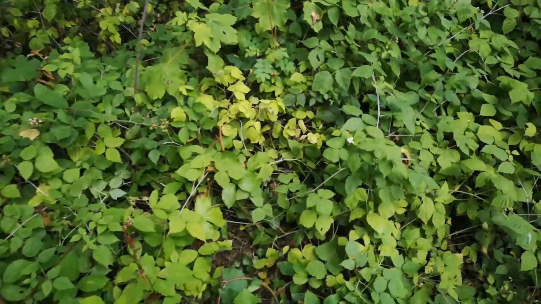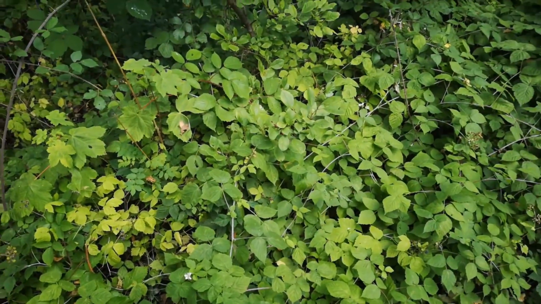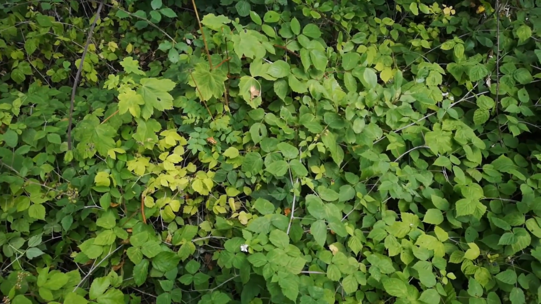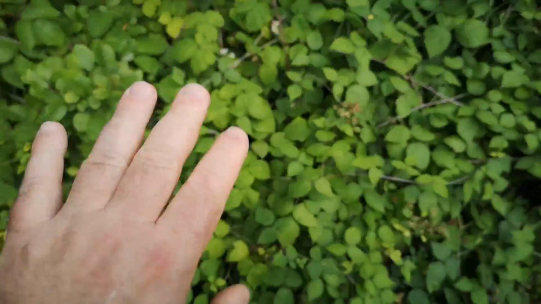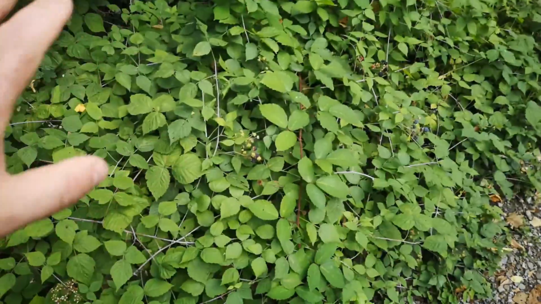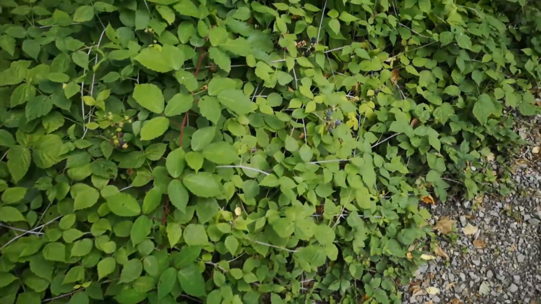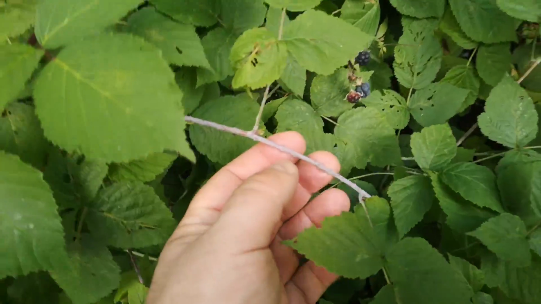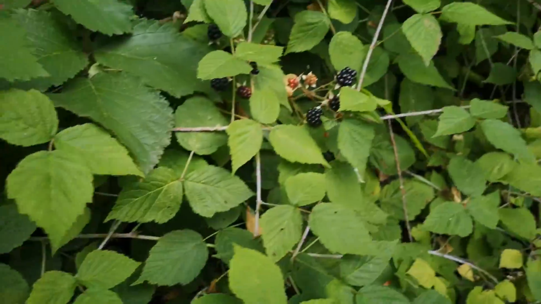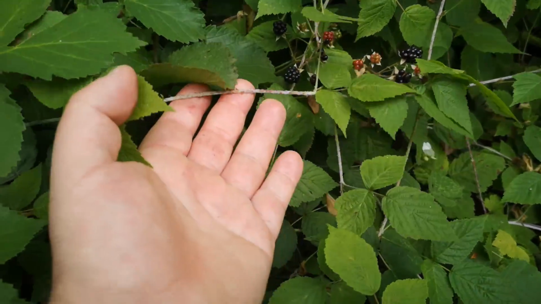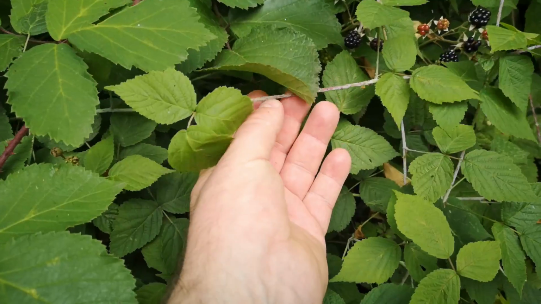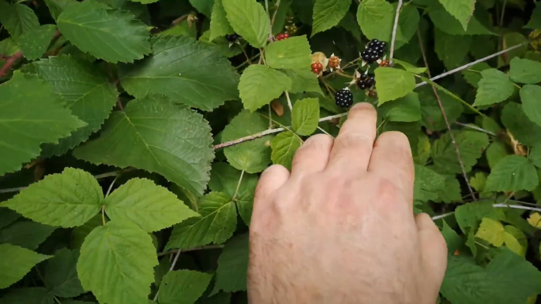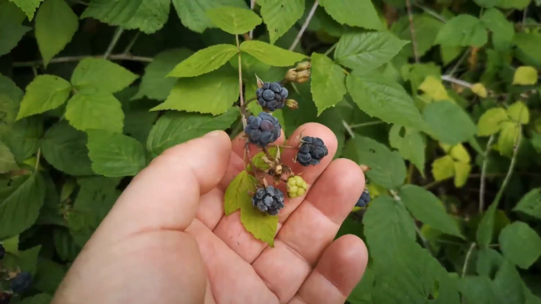Now, unlike the blackberries, which are a thorny, kind of stiffly growing and climbing plant, dewberries are typically much more of a sprawling sort of thing. So this is a typical habit for dewberries to grow. And so, as you can see, the stems are much more slender and got a sort of whitish colour to them. And the thorns on these are kind of like little bristles, really. So we've got blackberries growing in amongst them, but dewberries here.